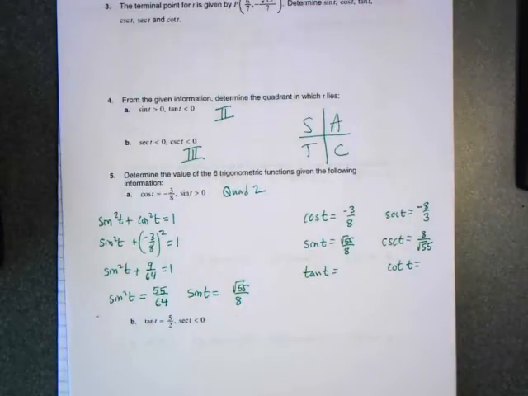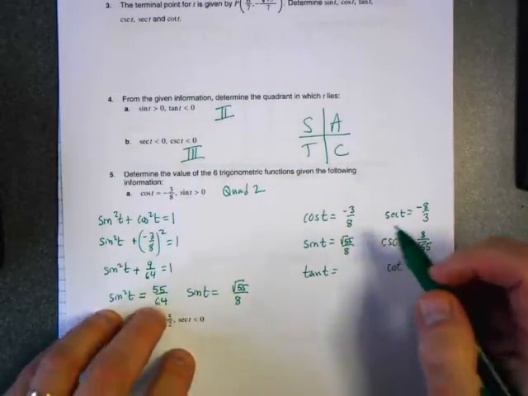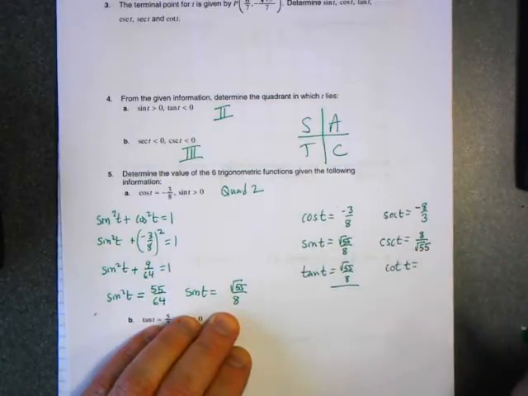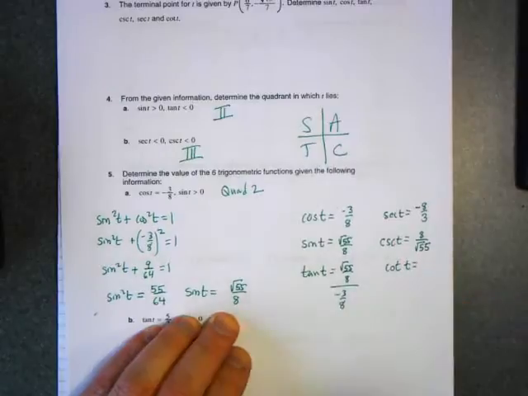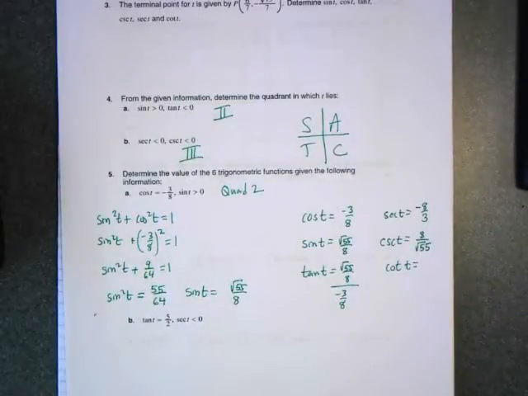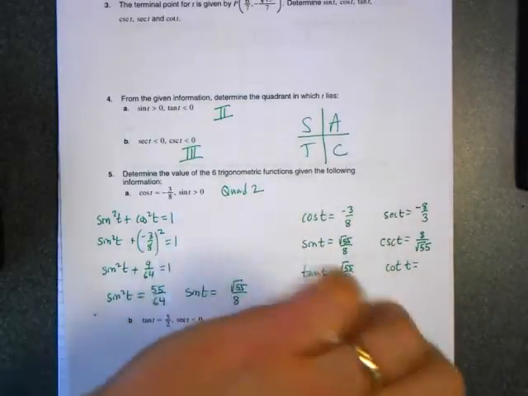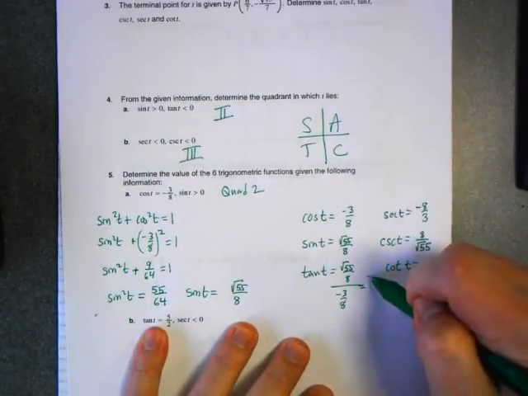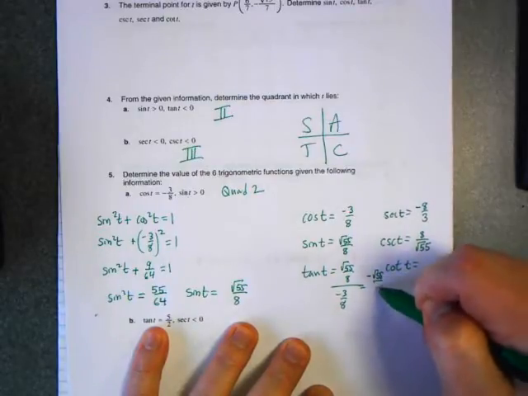All right, 2/3 done. I got 4 out of 6 completed. What's next? Tangent. How do I find tangent now? I can just use sine over cosine in this case, right? So tangent is going to be sine, we decided was square root of 55 over 8, divided by negative 3/8. I'm going to take the bottom, the negative 3/8, I'm going to flip and multiply. When I flip and multiply, the 8s are going to reduce out. I'm going to be left with negative square root of 55 over 3.